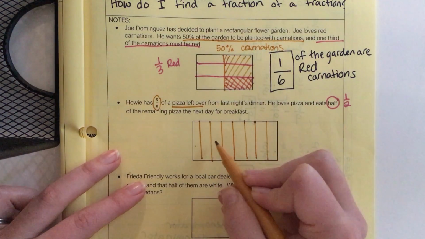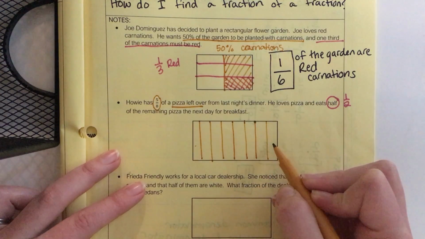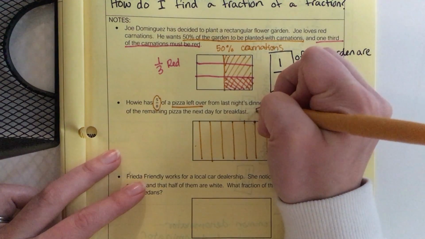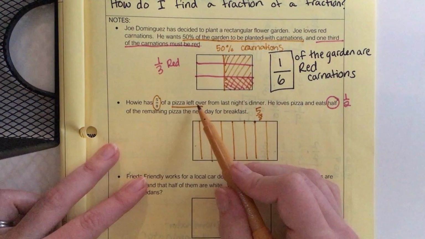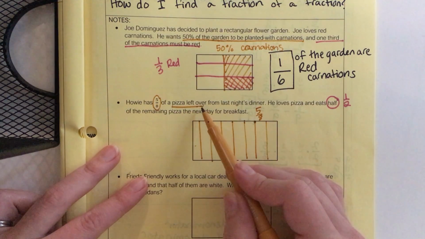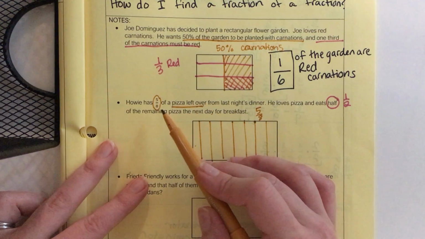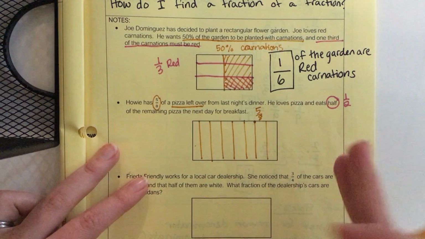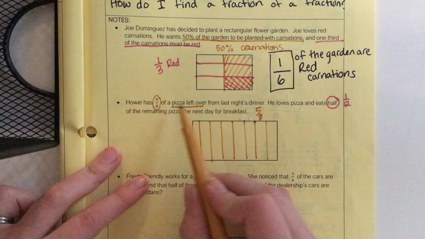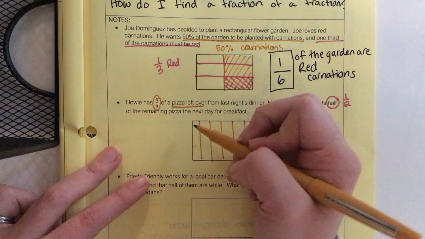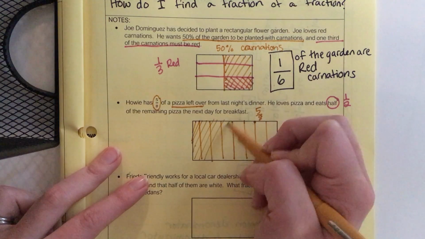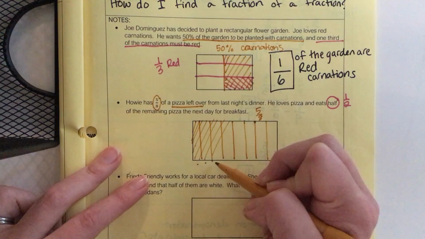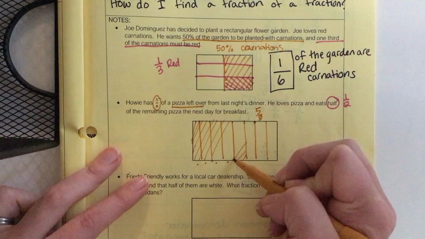So there's 1, 2, 3, 4, 5, 6, 7, 8, and we are looking for 5/8 of the pizza is left over. So we have to make sure we're careful about whether it said he ate 5/8 and that's gone, or whether we're looking at leftovers. So 5/8 is left over. So I'm going to shade in 5/8: 1, 2, 3, 4, 5. So I'm shading all the way to here.